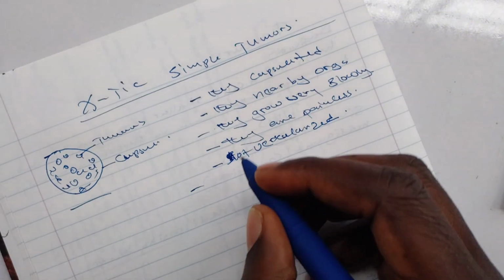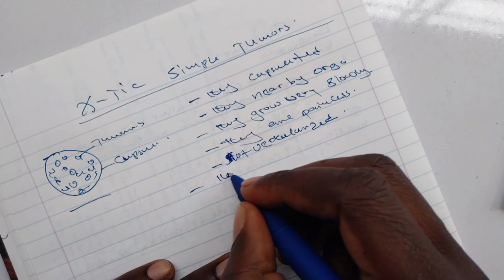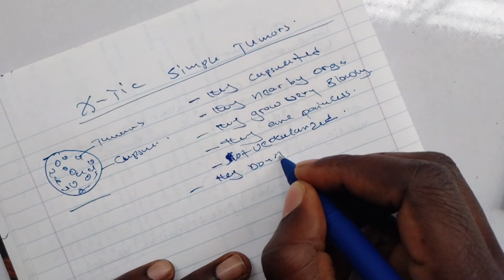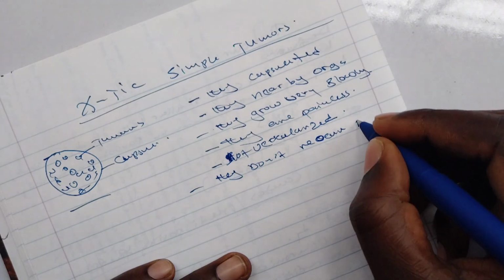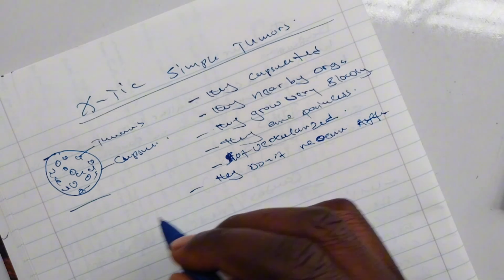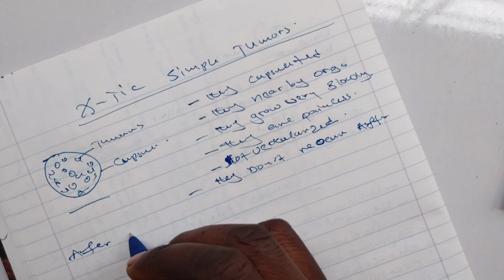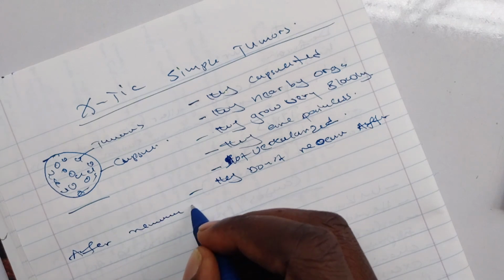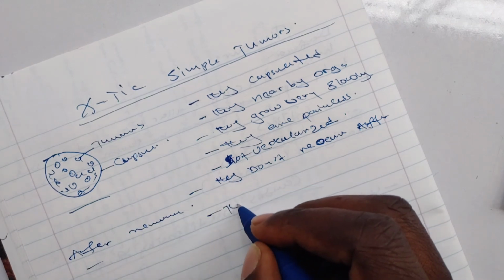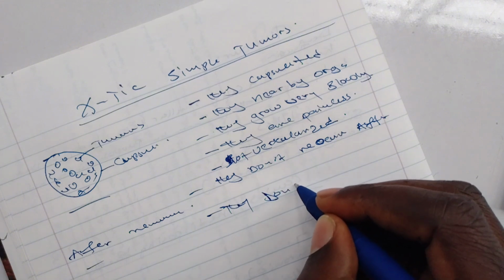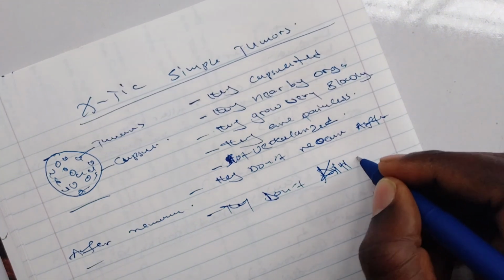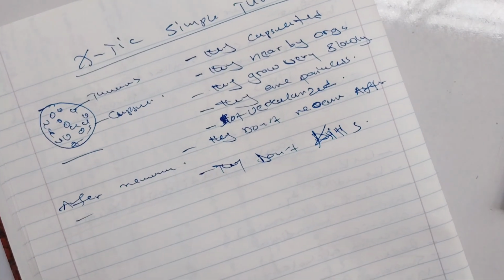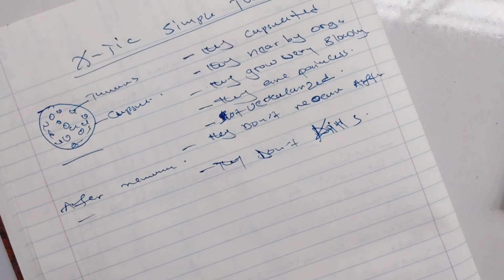After removal, they don't reoccur, and they don't kill. So that is all for the simple tumor, that is benign.